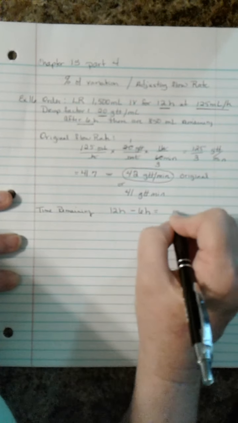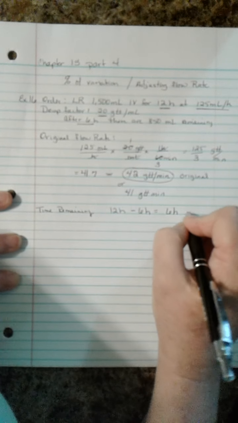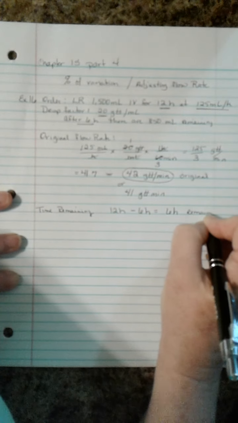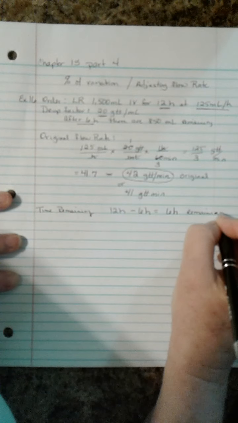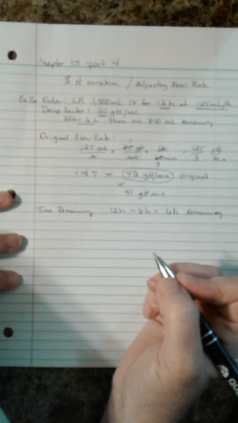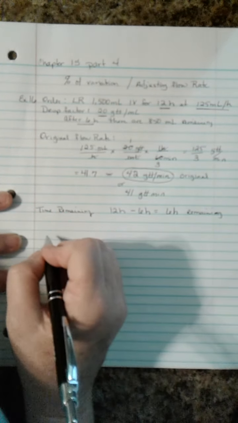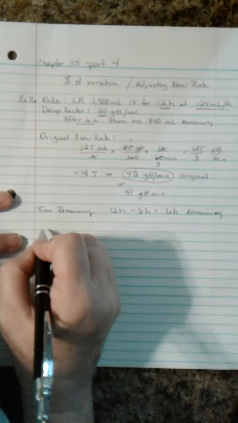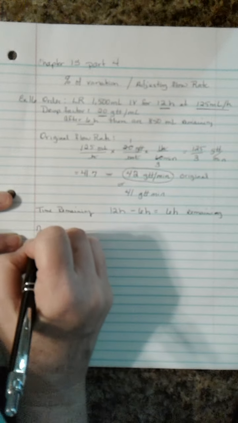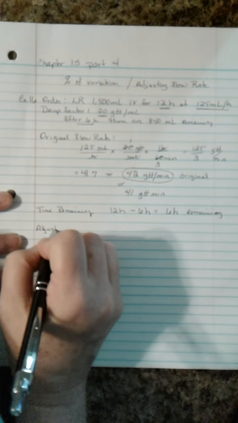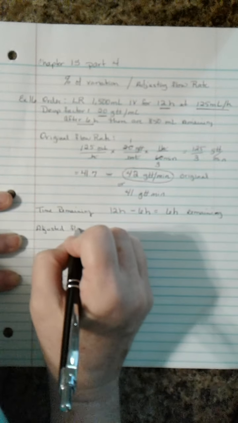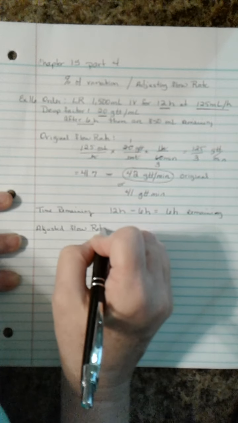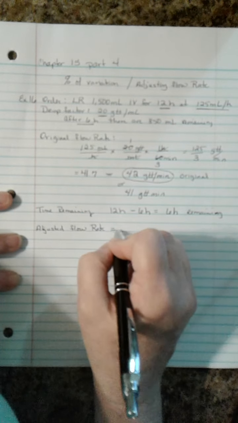So 12 hours minus 6 hours means that I have 6 hours remaining. And then I have to determine my adjusted flow rate, or I could call it my new flow rate.